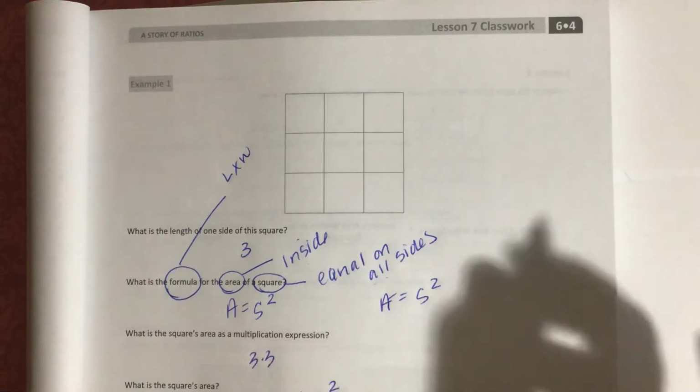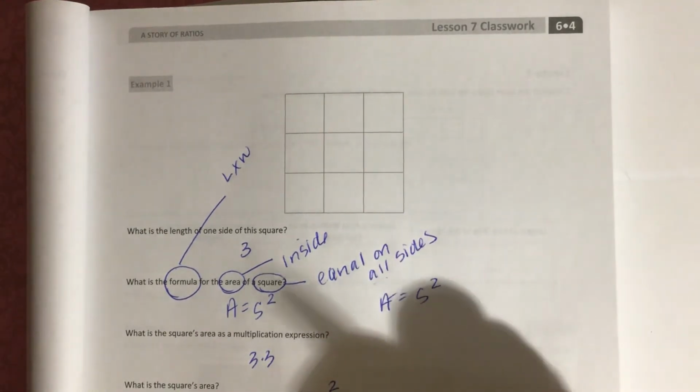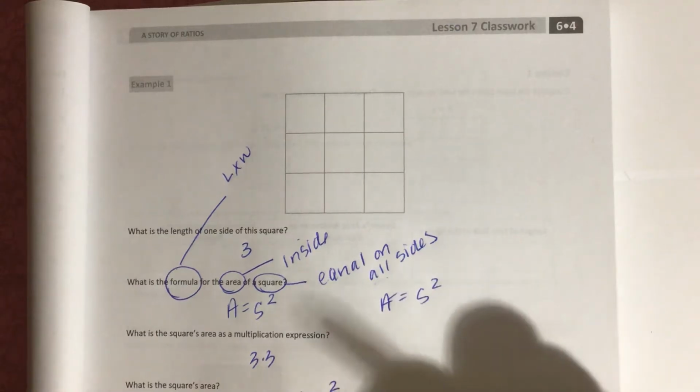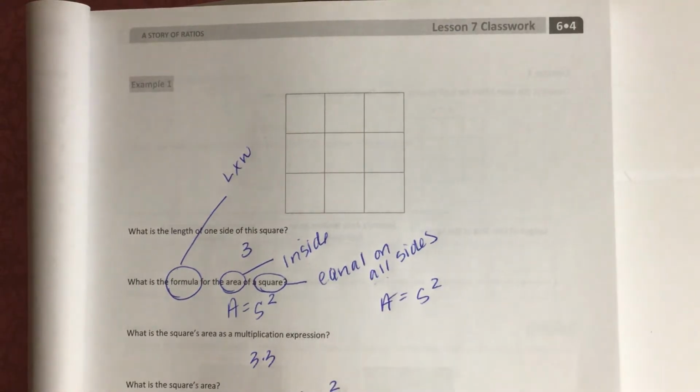We're going to write area. We're going to write length times width. And this one is 23, so it's exactly the same because it's a square. We can write area equals side squared. Exactly the same, okay? If it's a square, we can write side squared. If it's not a square, we write length times width.